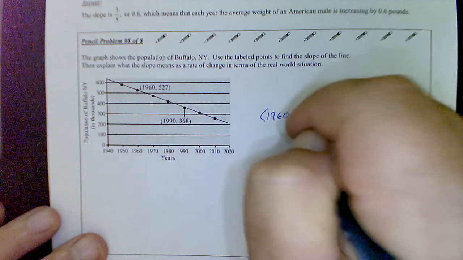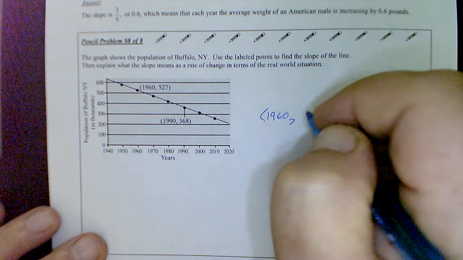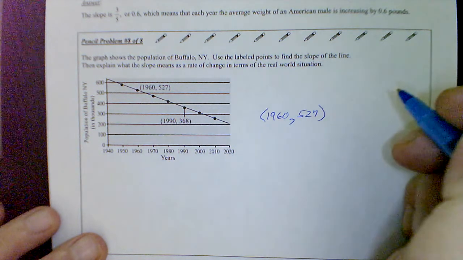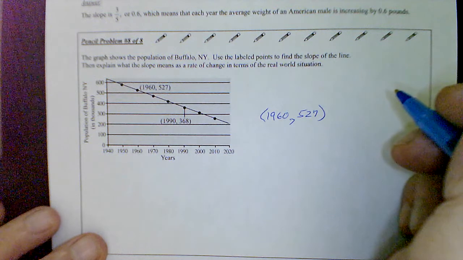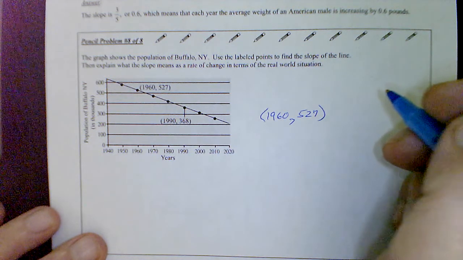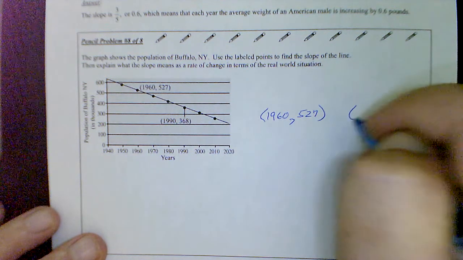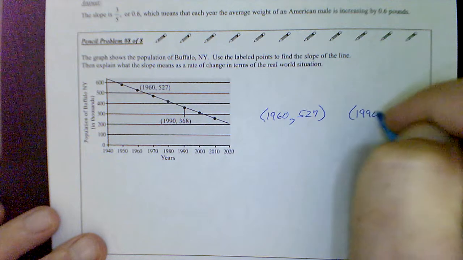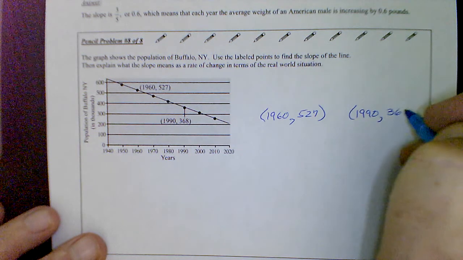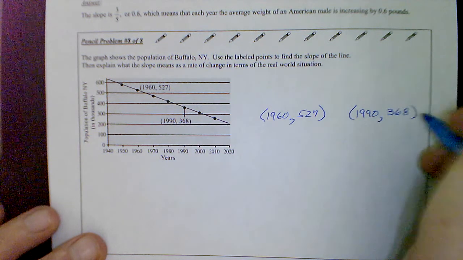This is 1960. In the year 1960, there were 527,000 people in Buffalo, and in the year 1990 that decreased to 368,000 people.